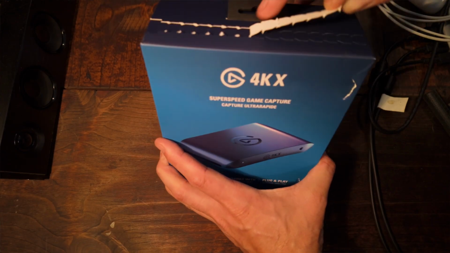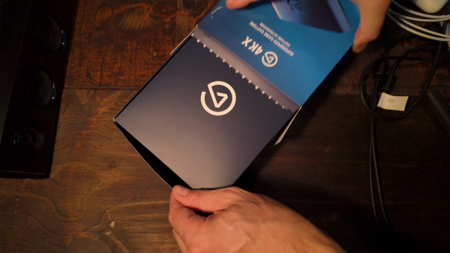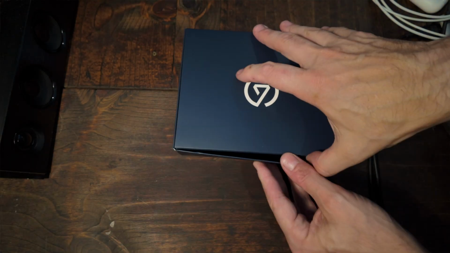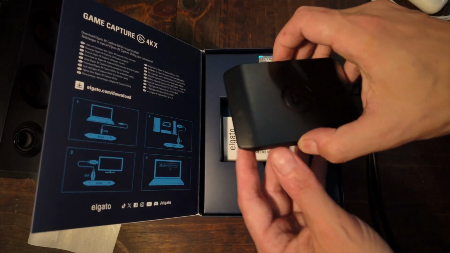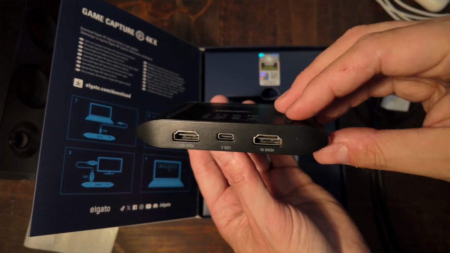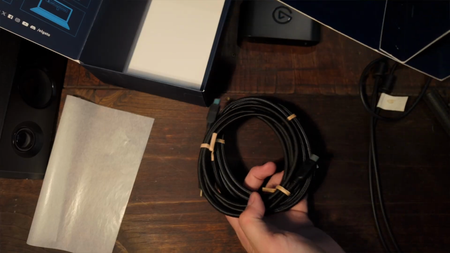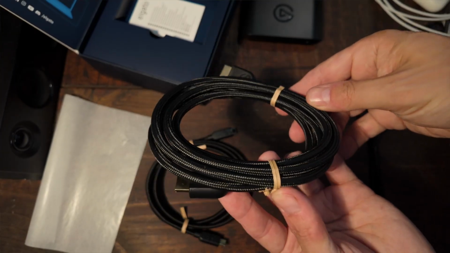This thing is an HDMI 2.1, USB 3.2 Gen 2, ultra high speed HDMI capture and pass-through device. And quite frankly, this thing is kind of amazing. It does so much. But this video is in no way going to be a review or full breakdown of all of this thing's different features, because like I said, it does a ton.